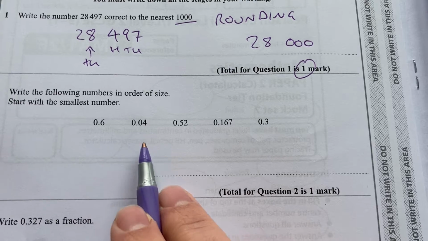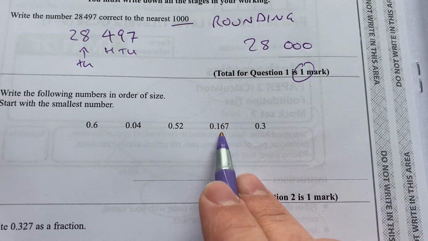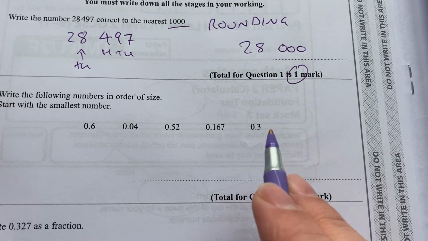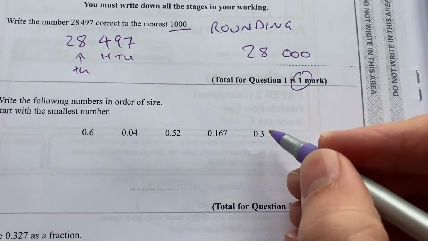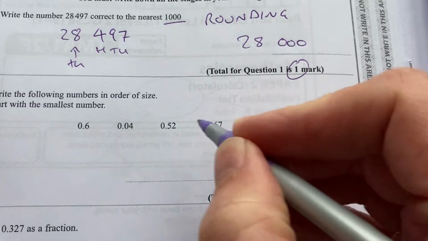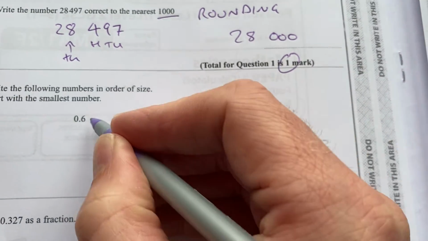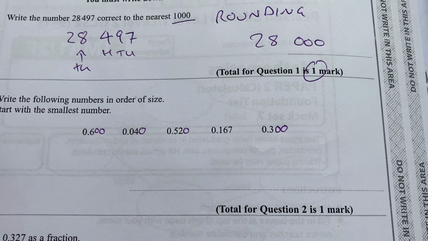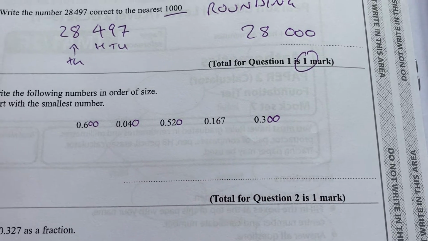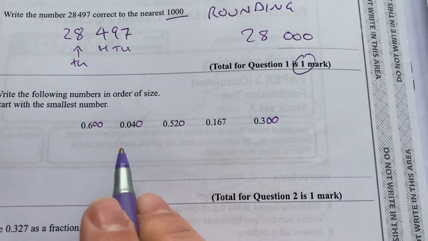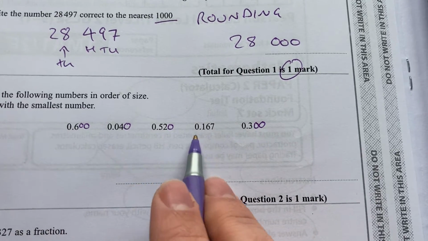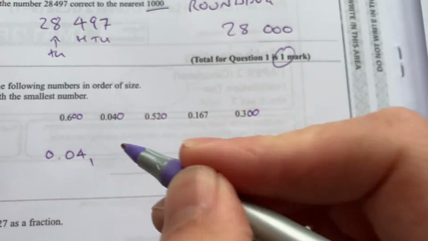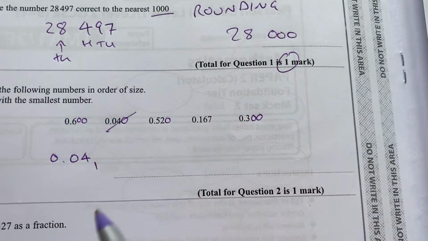Now, often students get confused between something that looks like 167 being bigger than 3, and it's not that at all. After the decimal place, we don't have those. So what I like to do is put in these placeholders so they all have the same number of decimal places, and then you can compare them as you would imagine if it was 600. So I'm going to say the smallest number there is going to be 0.04. Okay, so I've used that one, I'll cross that one off.